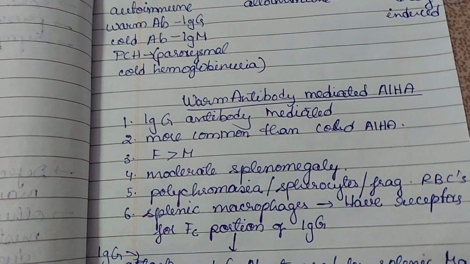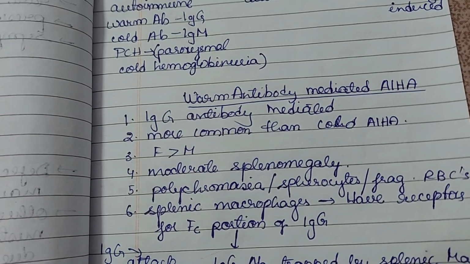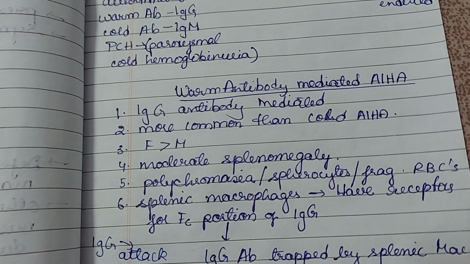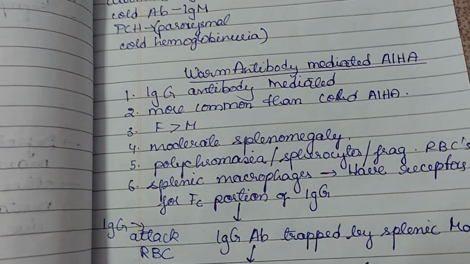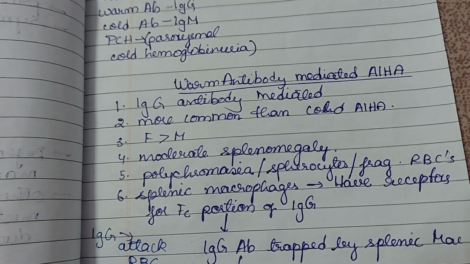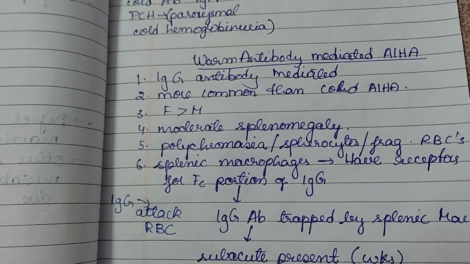Females are more affected than males, and in this we can find moderate splenomegaly. When a peripheral smear is done, we can find polychromasia, that is differently colored RBCs. Then we can also find spherocytosis, and we can also find fragmented RBCs. And moving on to the pathology of warm antibody mediated AIHA.